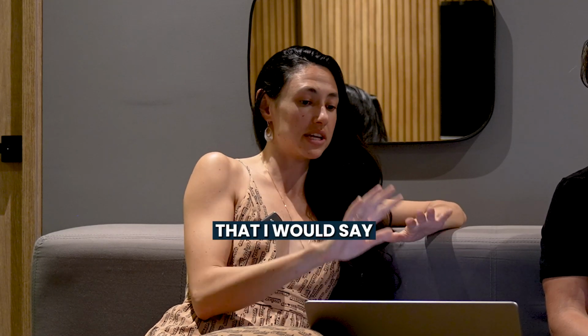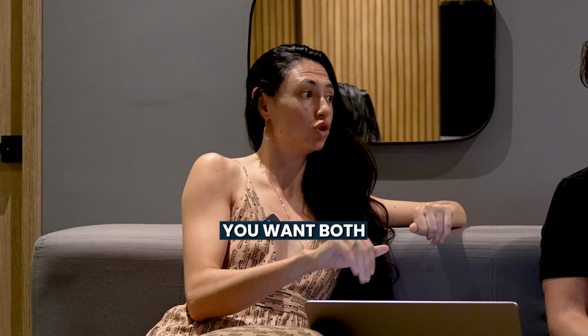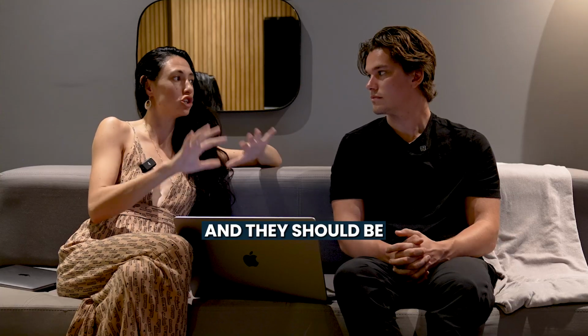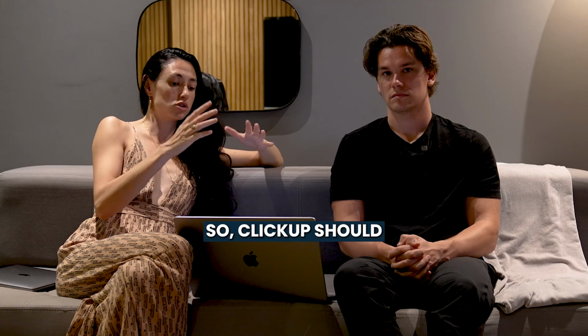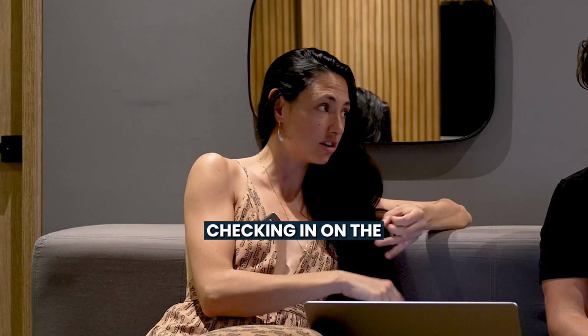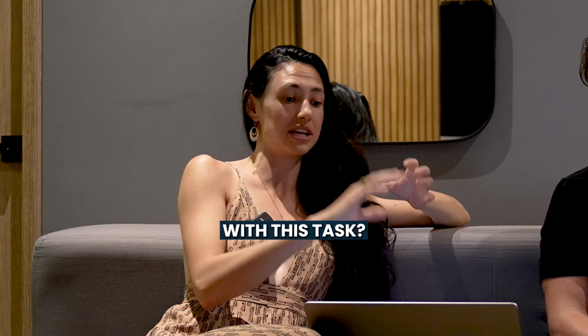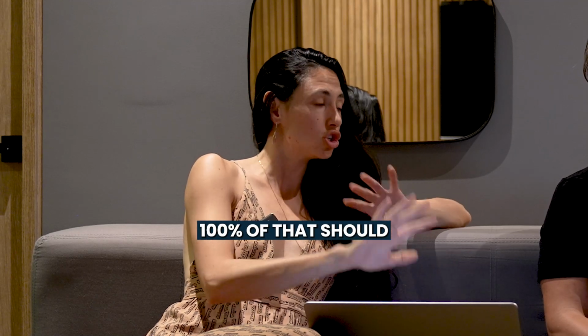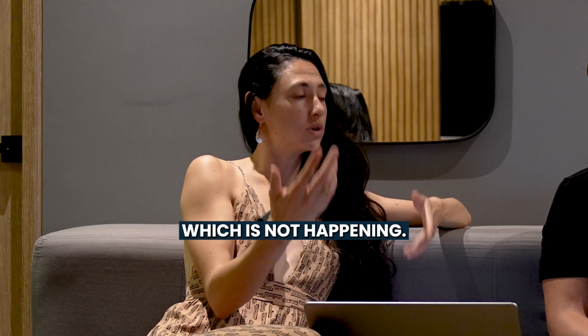So the first thing that I would say is that it's not that Slack is bad. You want both Slack and ClickUp. They're just different channels and they should be used differently. ClickUp should be all things task management. Any task that gets assigned to anyone. Checking in on the status of a task. Where are we at with this task? Here is a Loom video attached to this task. 100% of that should go into ClickUp. Which is not happening.